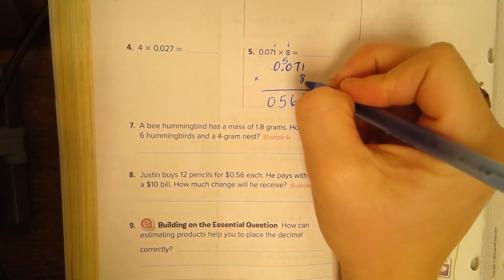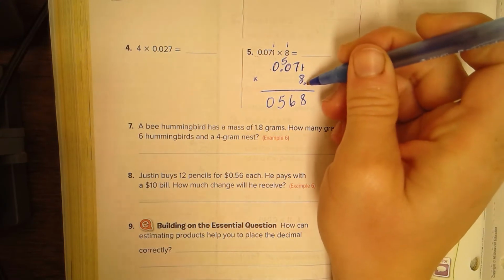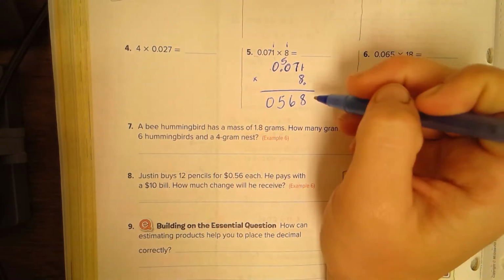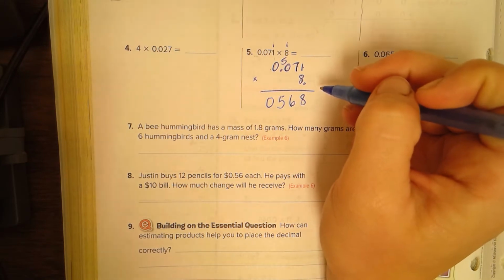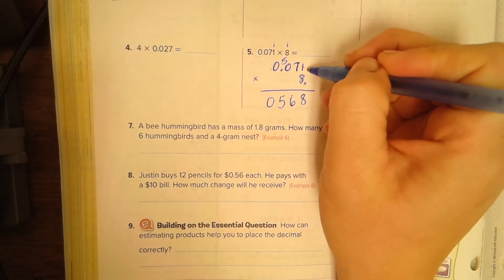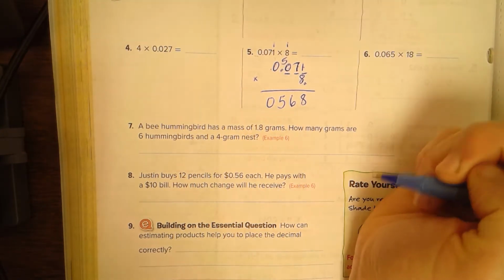In my bottom number, because it's a whole number, my decimal point is after the 8, and there are no digits after the 8, so I can ignore that factor when counting. But in the top factor, I have 3 digits after my decimal point that I need to keep in the back of my mind.